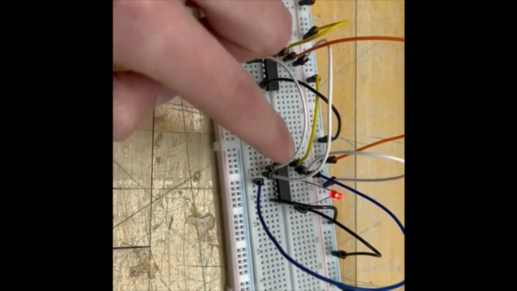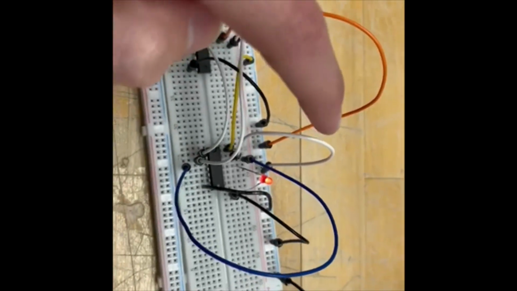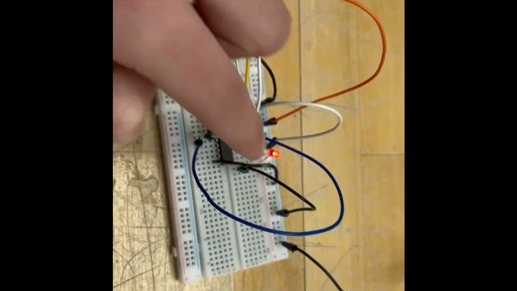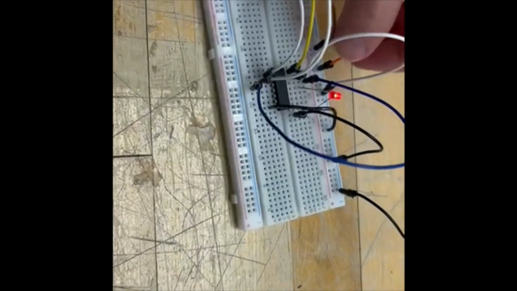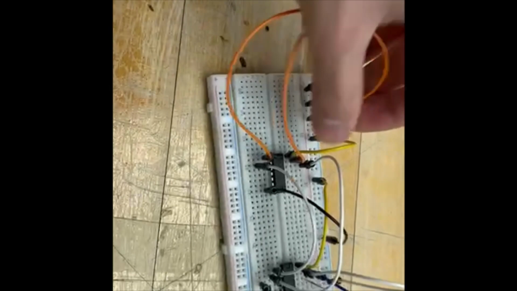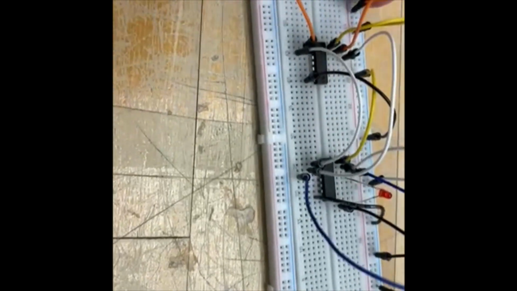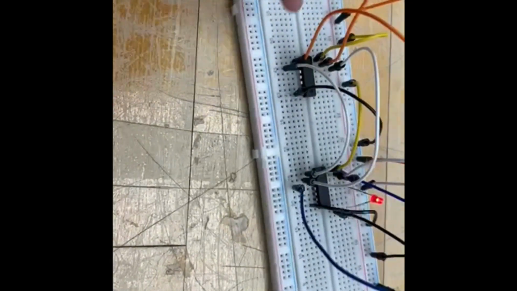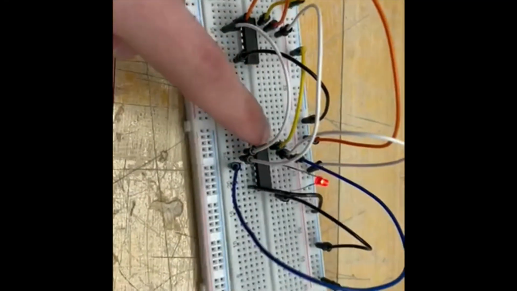So it's 1 plus 0, because z is still 0, plus y, and y is 0. So 1 plus 0 plus 0 is 1, which turns the LED on. Now if I were to plug this back into 1, and turn z on, by plugging that into ground, z is now being inverted from 0 to 1, which will turn on the LED.